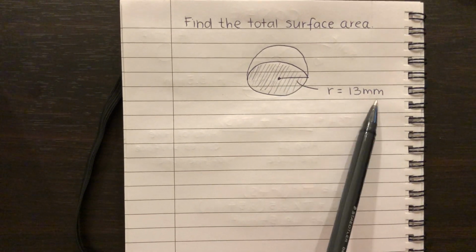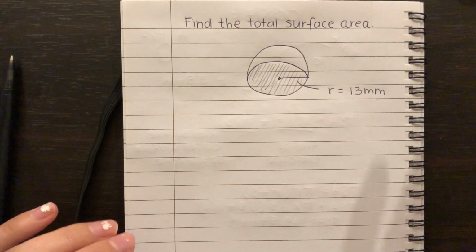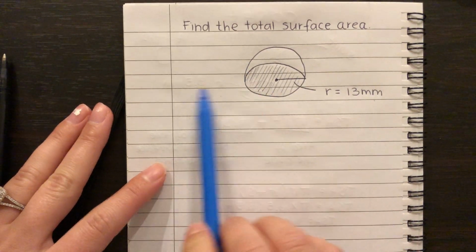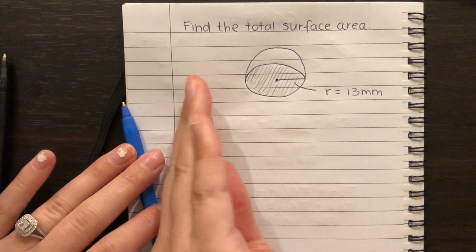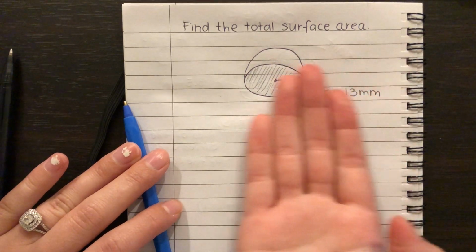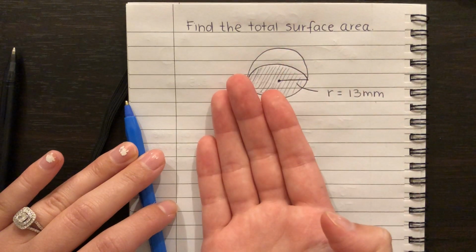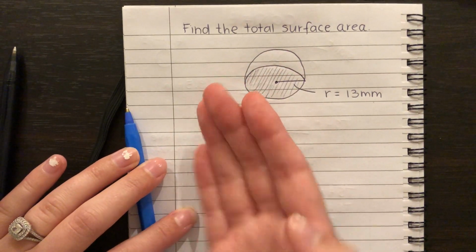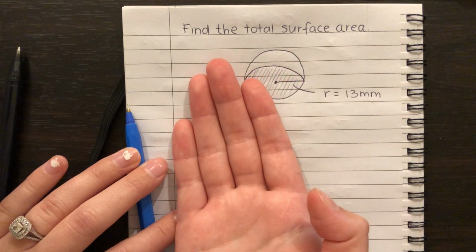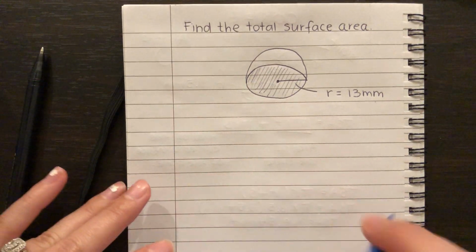We are given our radius here, which is 13 millimeters. So to calculate the total surface area of the hemisphere, we need to find the area of the curved part of the globe, and then we need to find the area of the circle that makes up the bottom of the globe. So we find the area of the curved part and then add it to the area of the circle down below, and that will give us our total surface area.